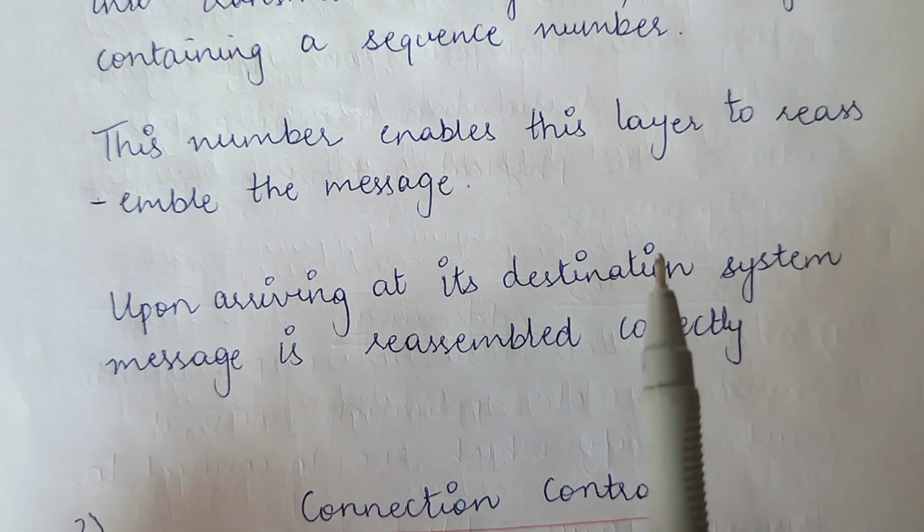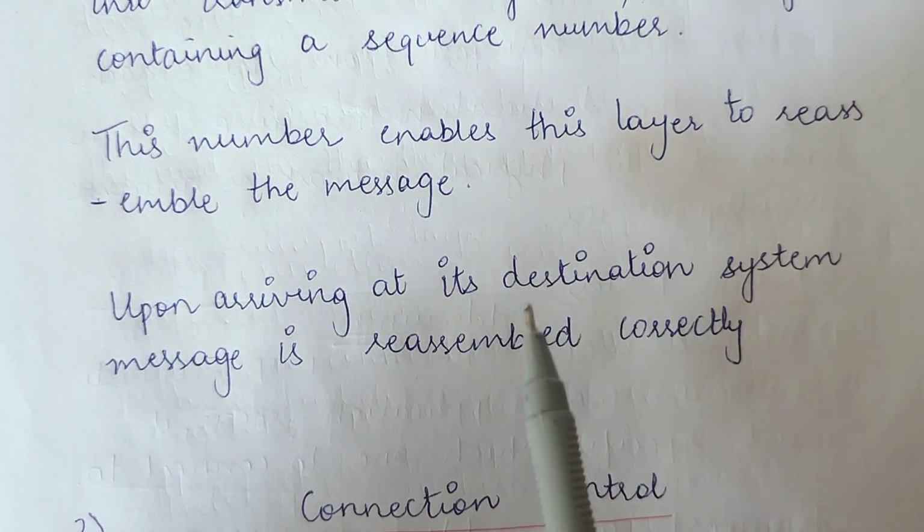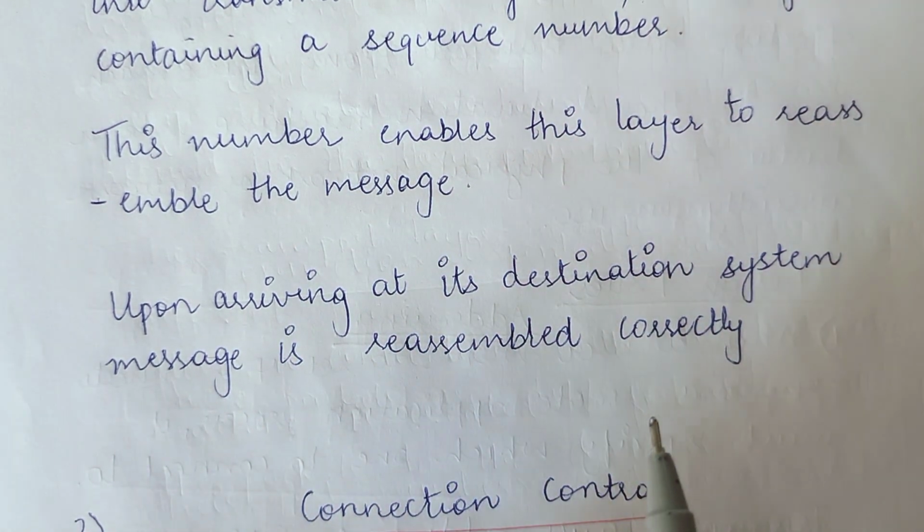So this number enables the layer to reassemble the message. Basically, with the help of the sequence number, the receiver knows how to reassemble these segments back into the original message. So sequence number 1 means that segment will come first. Sequence number 2, that segment will come next, and so on.